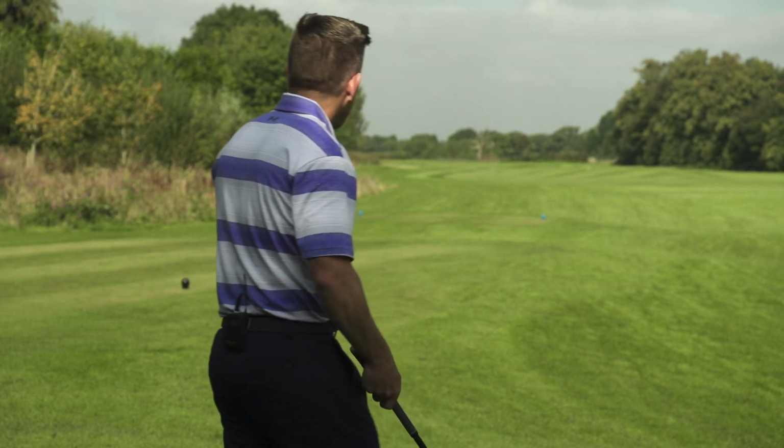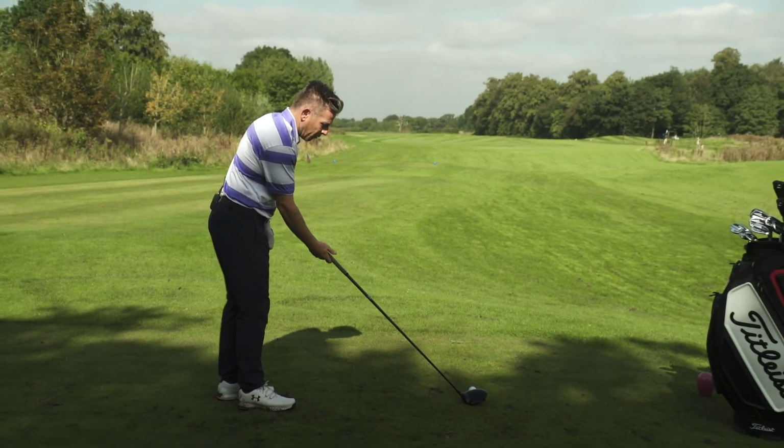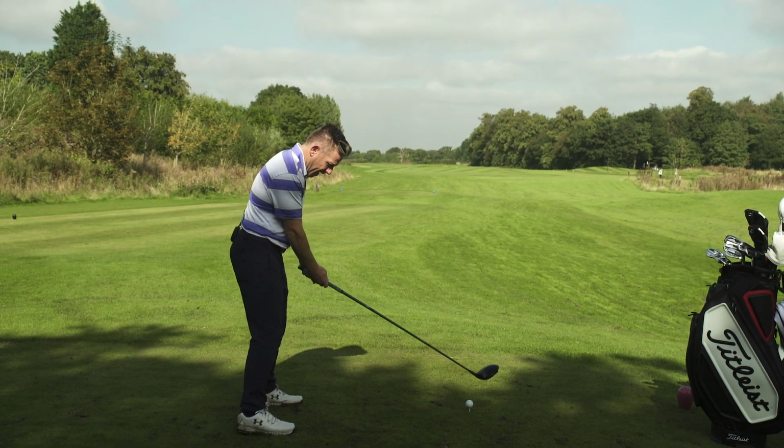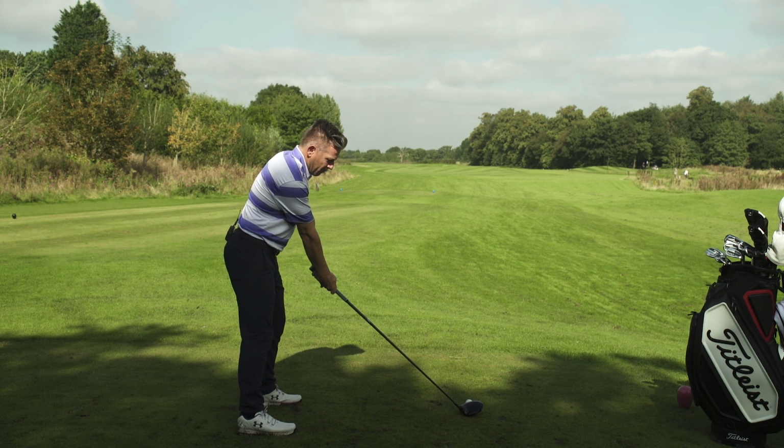Now the idea here is that we're teeing it down and we're hitting a squeeze shot. So what we're going to do is get that weight more left. As that weight is more over that left side, path will be more out to in, hitting that low squeezy cut.